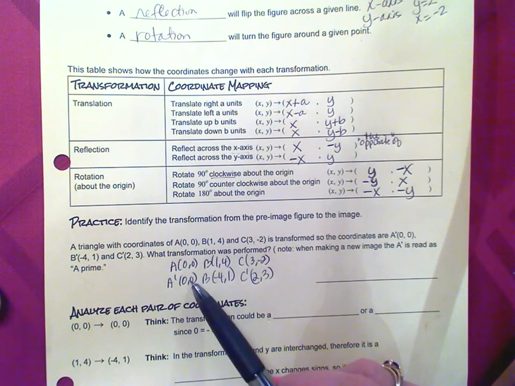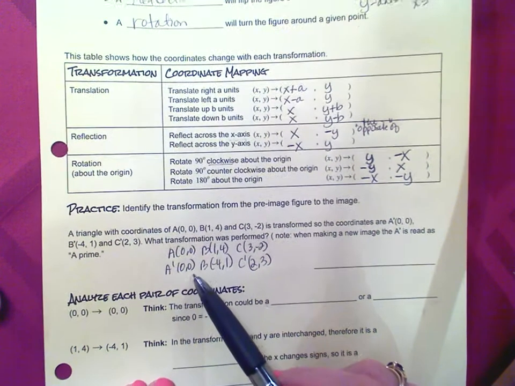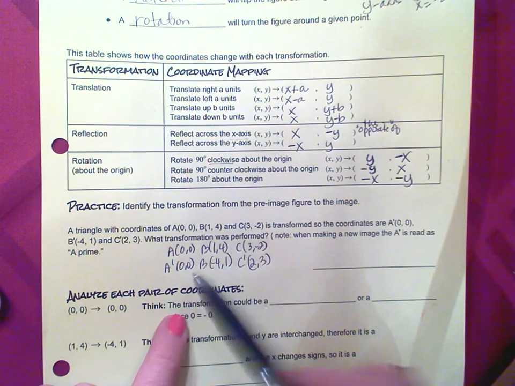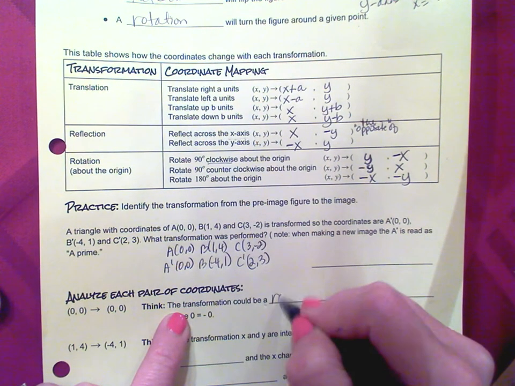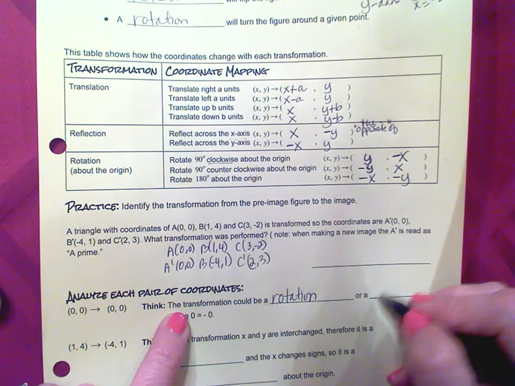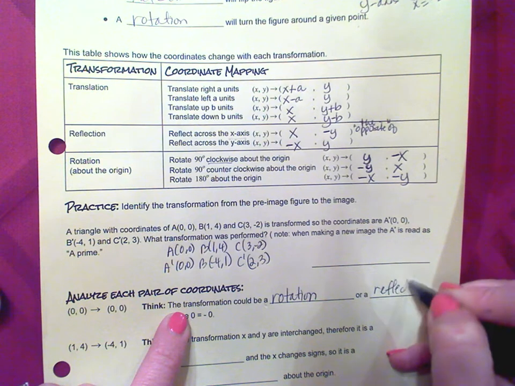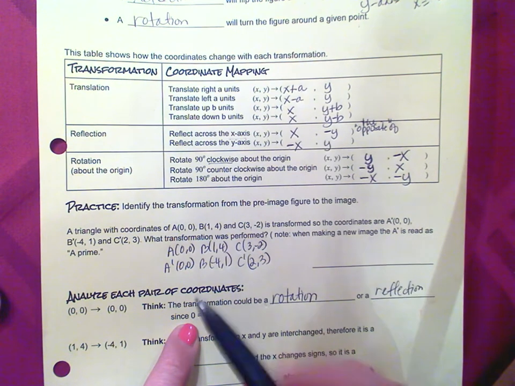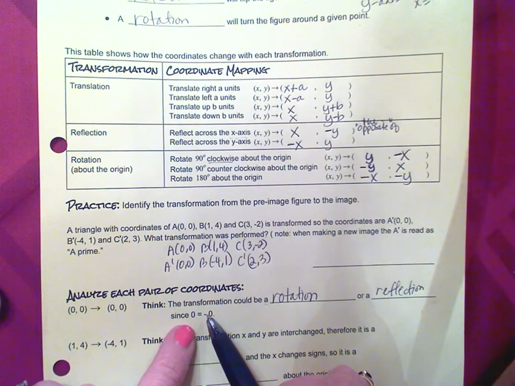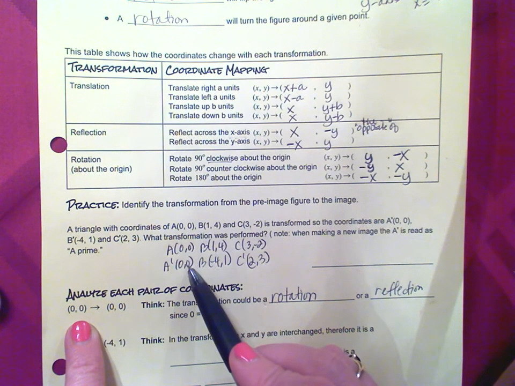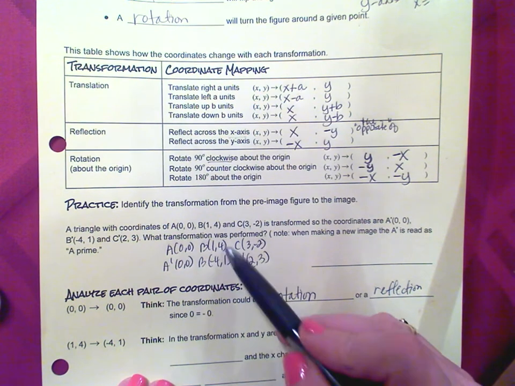Okay, with this first one, well, it's the exact same point. So since it's the same point, that could be a rotation or a reflection, since 0 could equal a negative 0, so the reflections are going to be the opposite, but since there's no such thing as a negative 0, that could be the same. So I can't tell enough just by that first point. So don't think you can just tell it by the first point. So I'm going to look at the second point here.